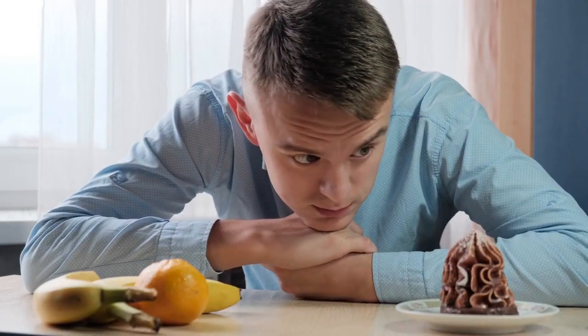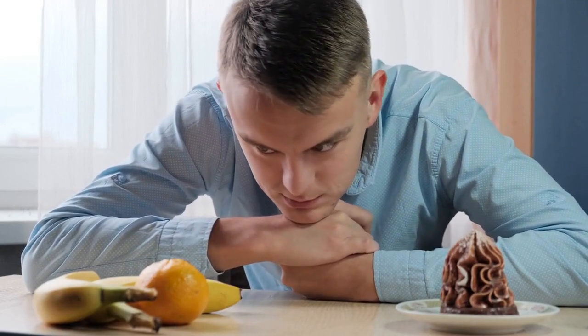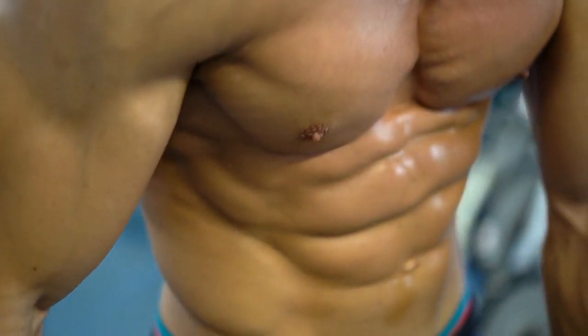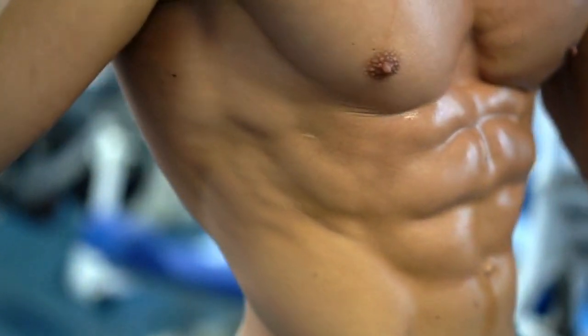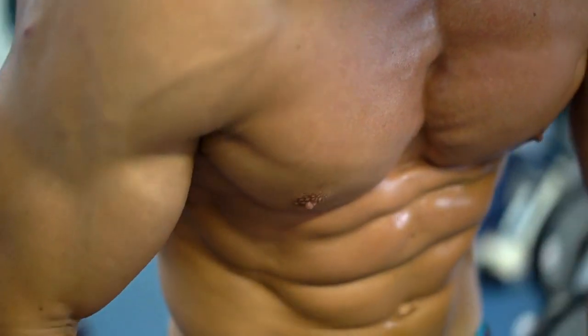In terms of exercise, the most effective way to burn calories is through cardio exercises such as running, cycling, and swimming. However, it's also important to incorporate strength training into your routine as it helps to build muscle, which in turn helps to boost your metabolism.